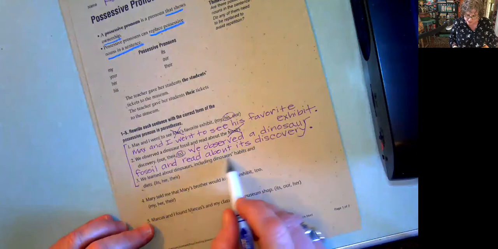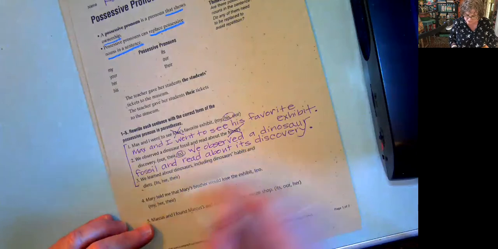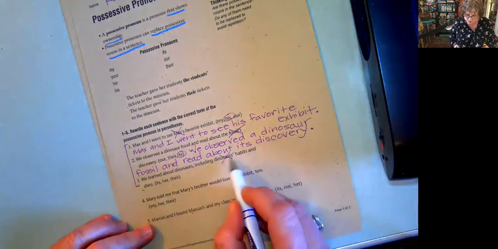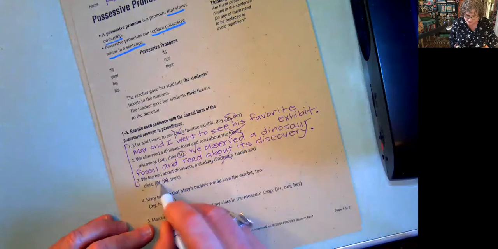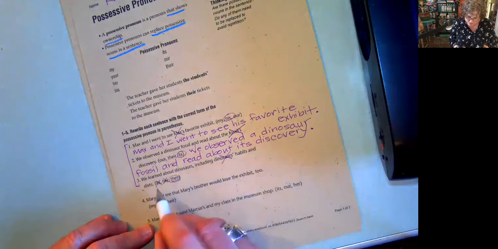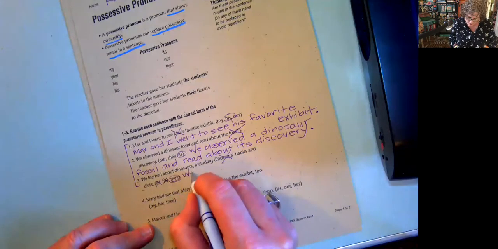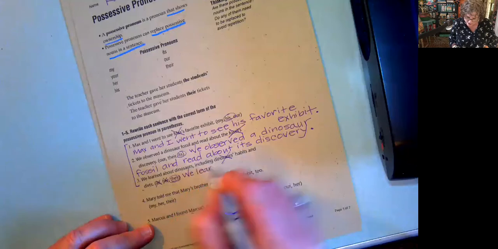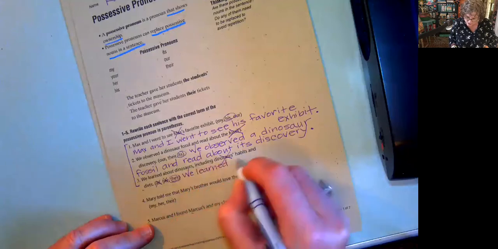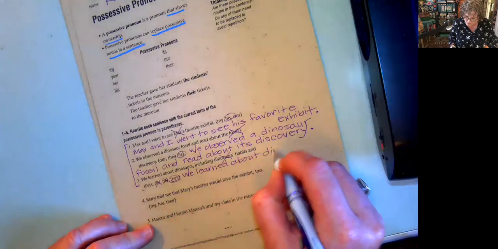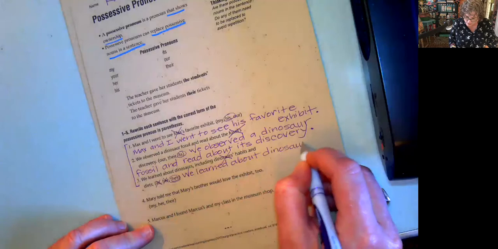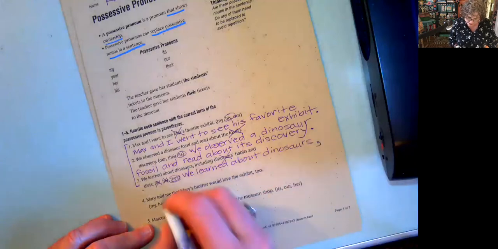All right, we learned about dinosaurs, including dinosaurs' habits and diets. This is plural, so we don't, that's singular. That's singular, so we want their. So we're saying we learned about dinosaurs, including their habits and diets.